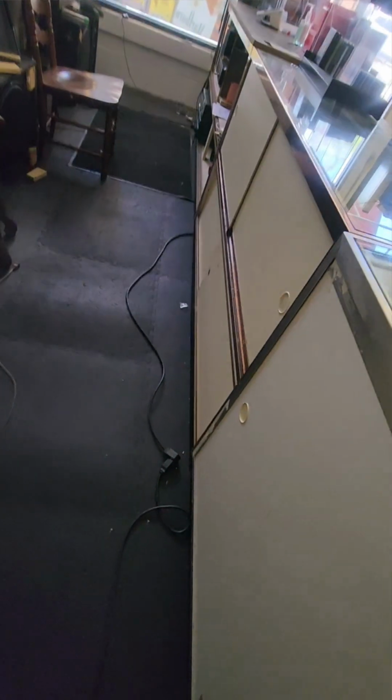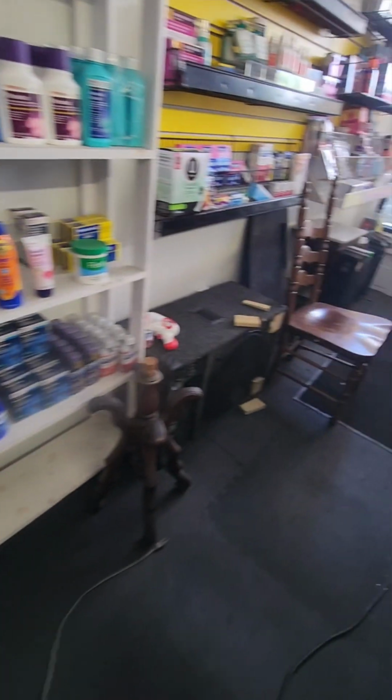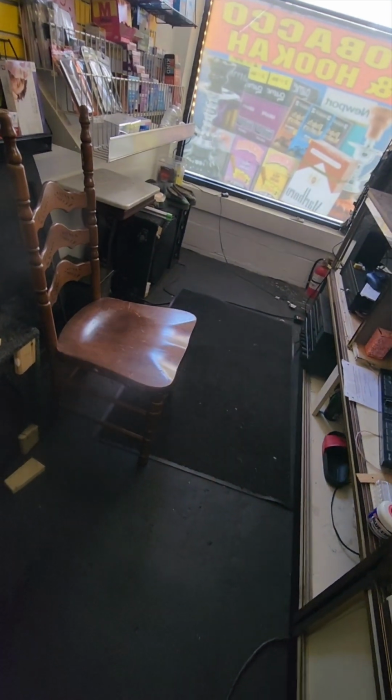I see they've got extension cords here, so it might be an issue with power. It doesn't look like there's any 220. This looks like 110 in this area.